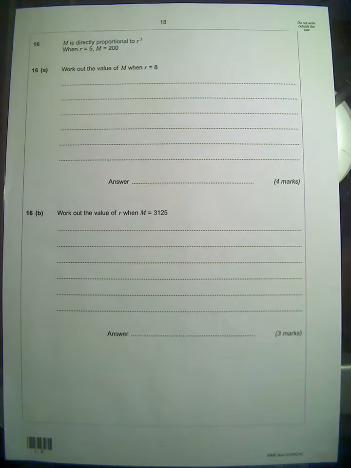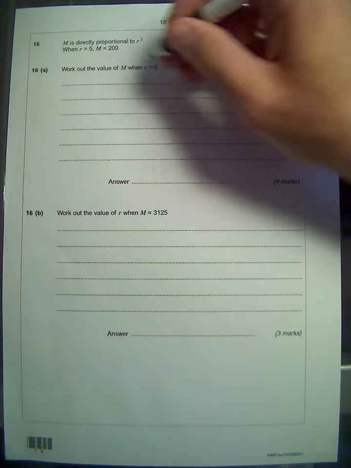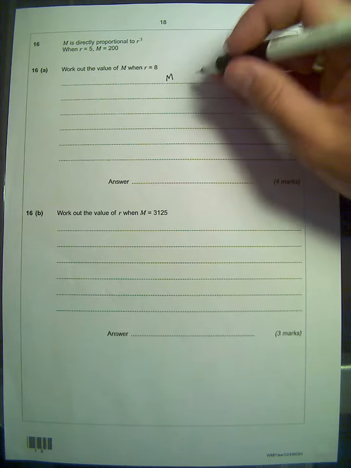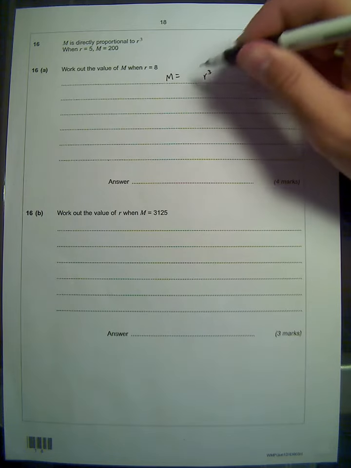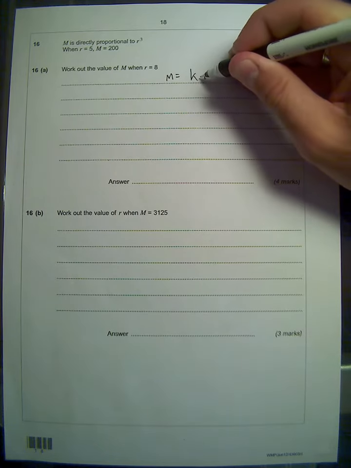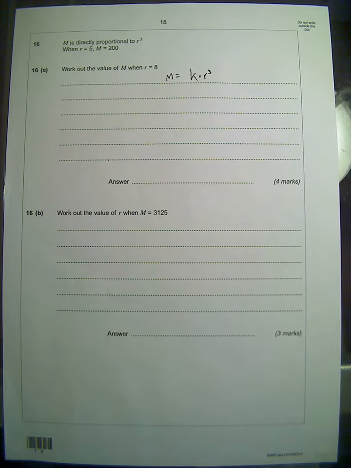Okay, today's first question on proportion says that m is directly proportional to r cubed. So we've got m and we've got r cubed. When it says they're directly proportional, it means there's a direct relationship between the two things. So the one thing equals something times the other, and we'll call that something k. So m equals k times r cubed. And our job now is to find out what k is.